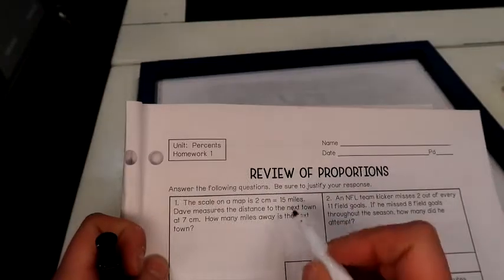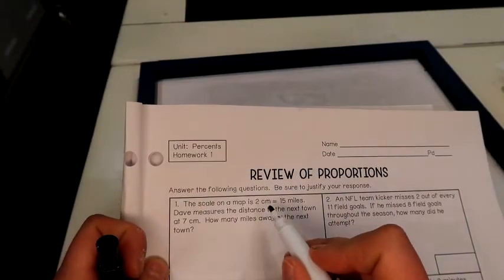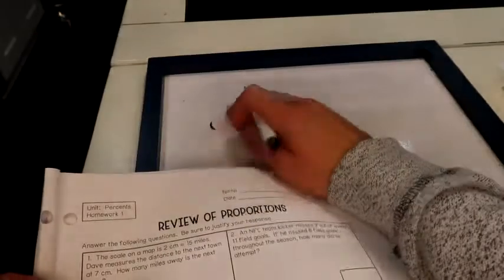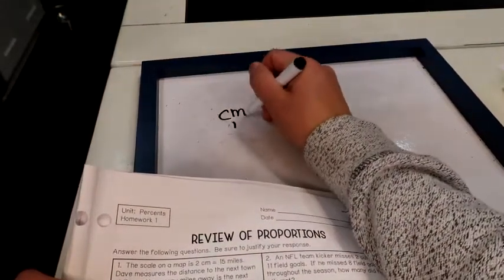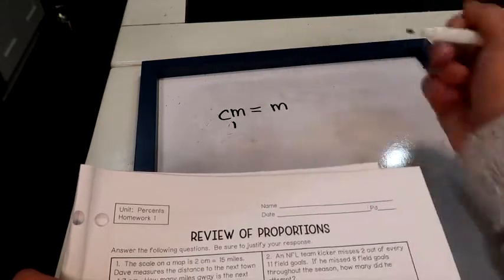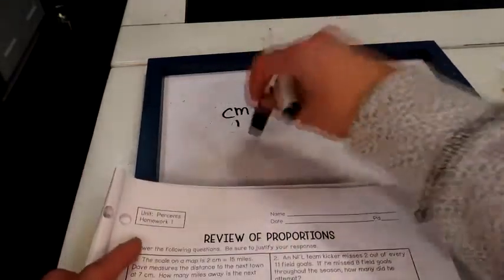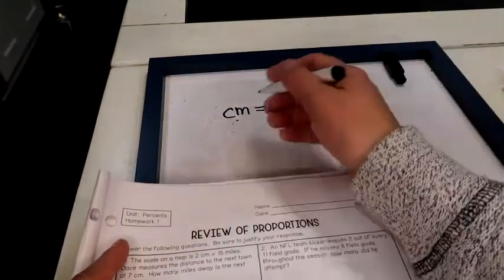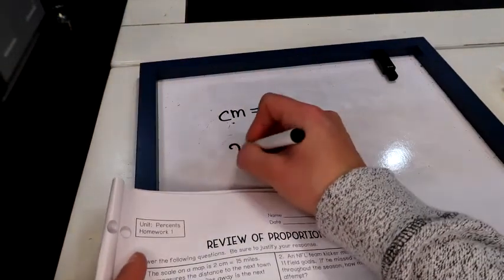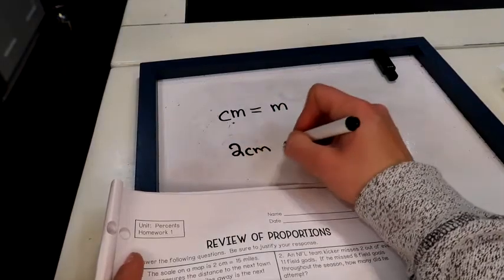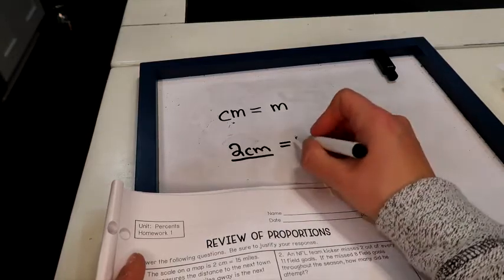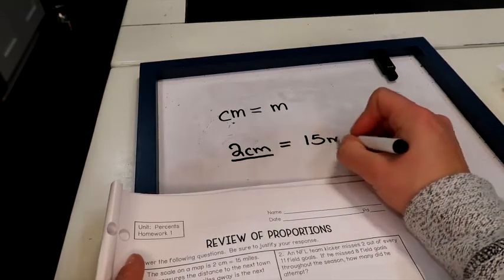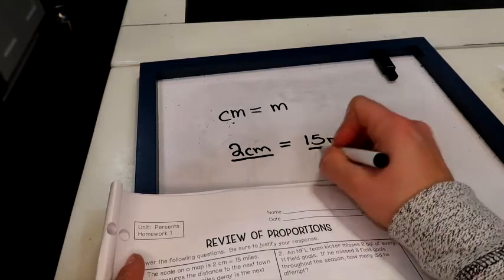But actually, since the question read 2 centimeters is equal to 15 miles, we're going to actually write centimeters, cm, is equal to m. So this will give us a clue on how to set up our proportion. So the first number was 2 centimeters is equal to, and draw your bar, is equal to 15 miles. Draw your bar.